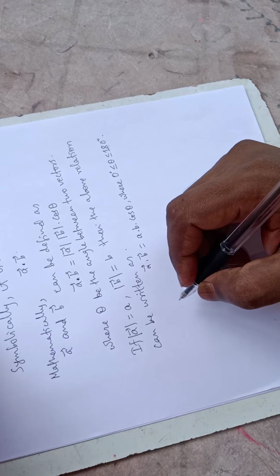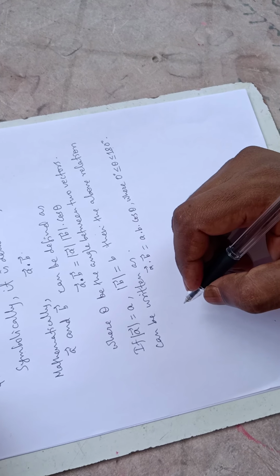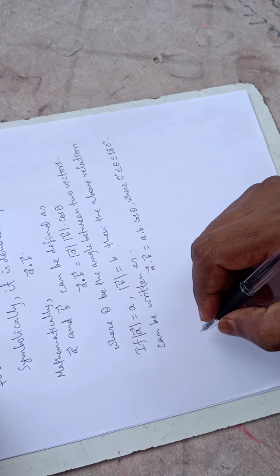A scalar product of two vectors is also known as the direct product.